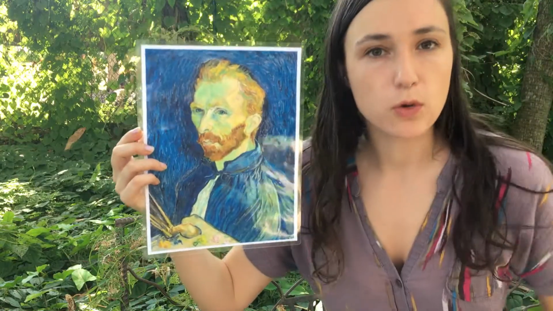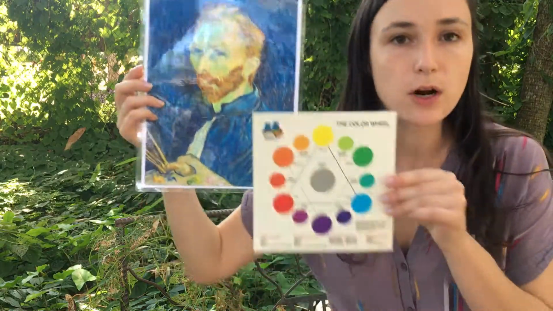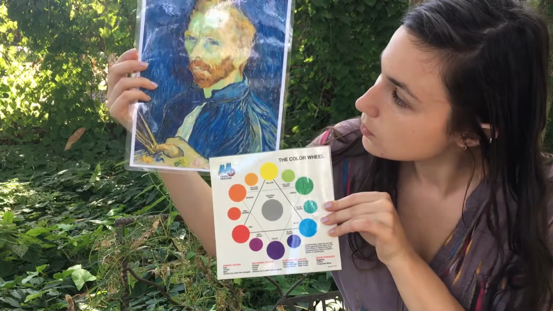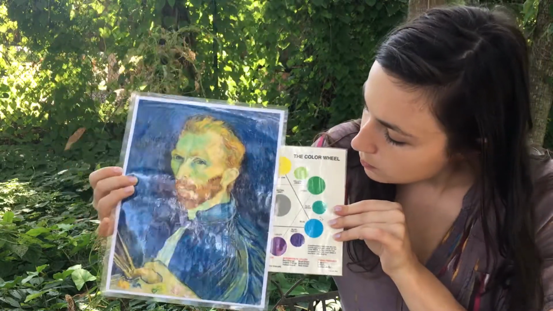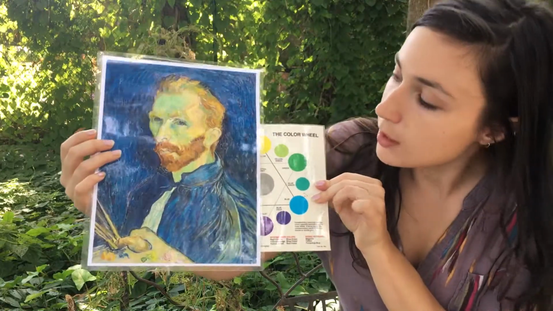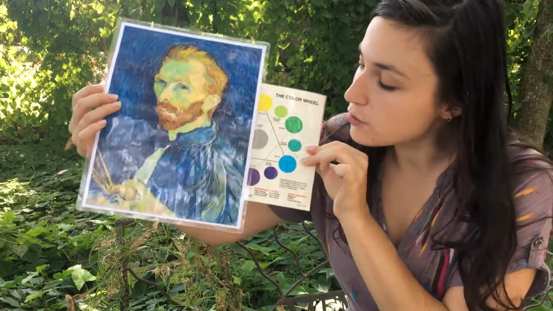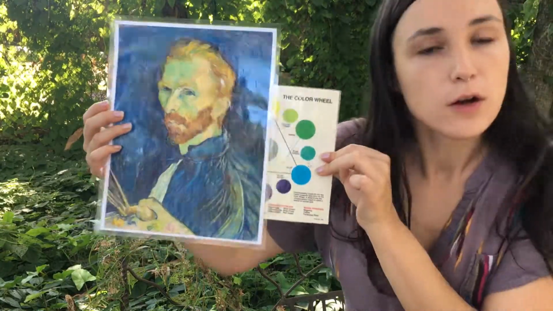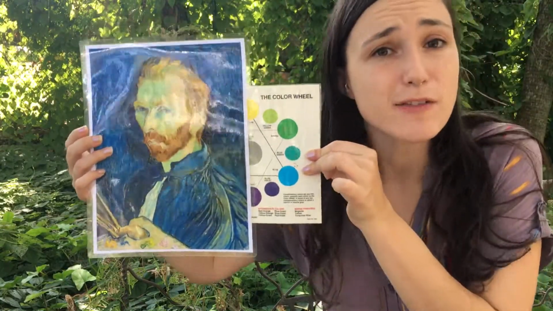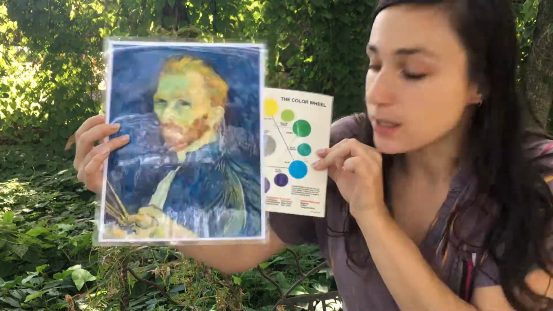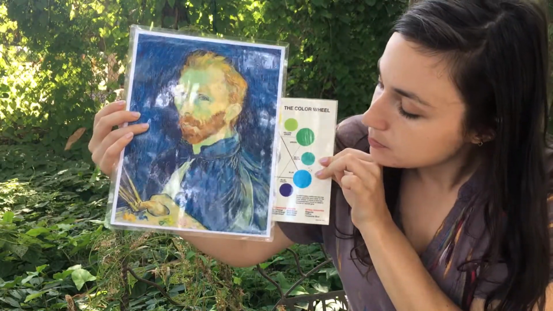Are these warm or cool colors? We can also reference our color wheel. These are cool colors. If you look, it uses all of the colors from this cool half of the color wheel. Though yellow is kind of a warm color, he makes it look cool by adding greens and blues around it.